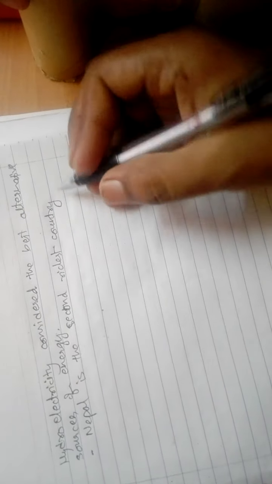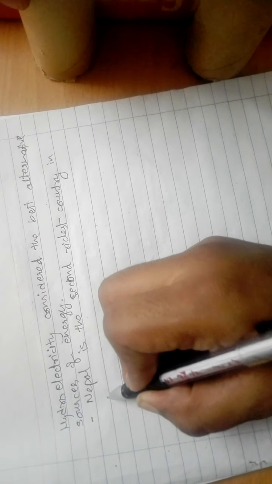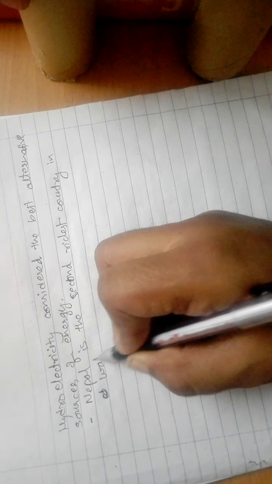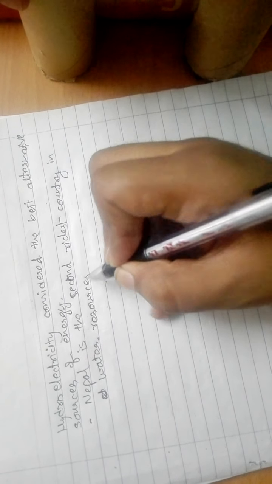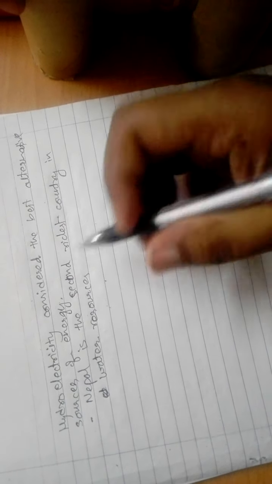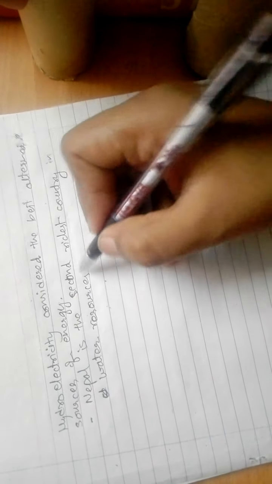Nepal is the second richest country in water resources. That means, obviously, in terms of amount of water, Nepal is not a rich country, but Nepal has several rivers which are flowing at high altitude. Nepal has mountains and glaciers from which rivers originate.